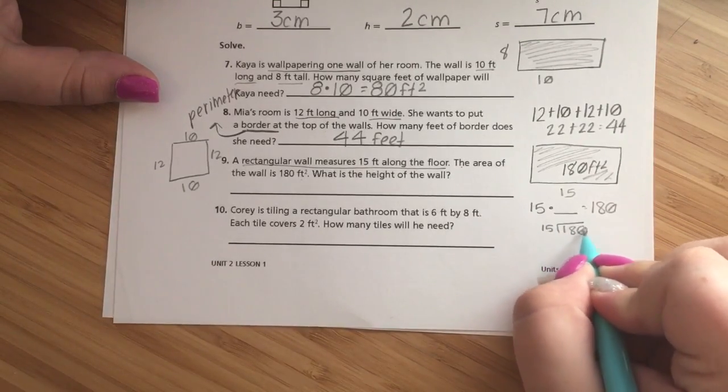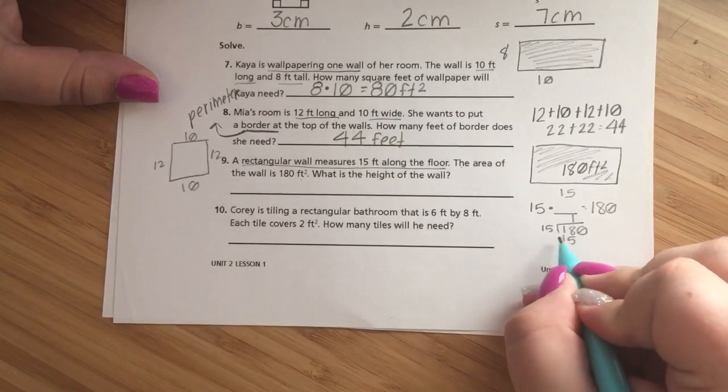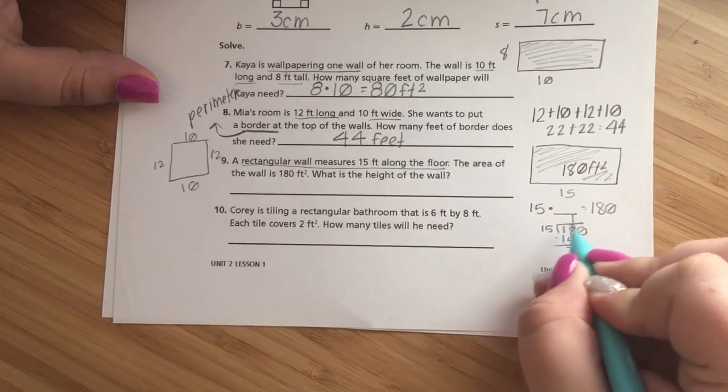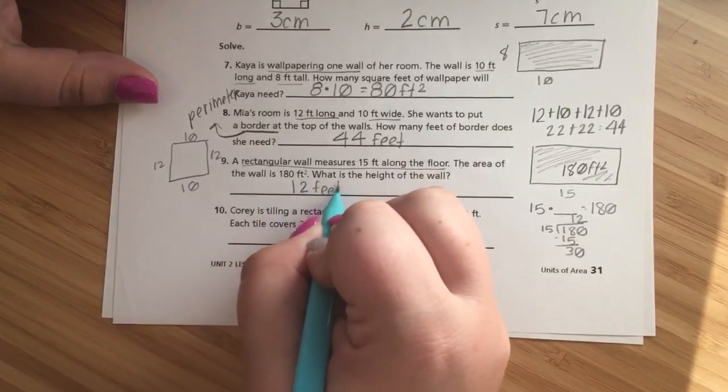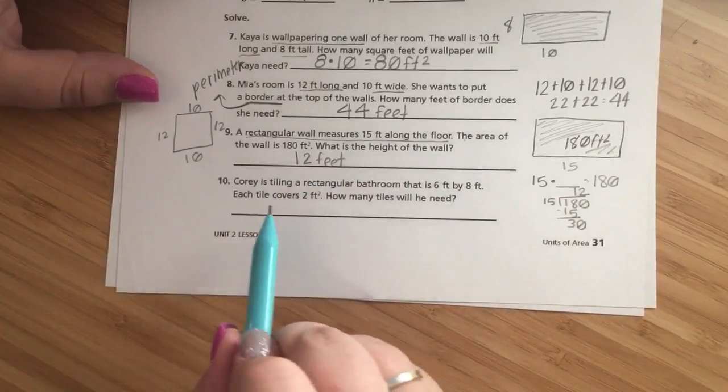They're opposites. So 15 goes into 18 once. There's 3 left over. 15 goes into 30 twice. So my height is 12, because 15 multiplied by 12 would give me 180.